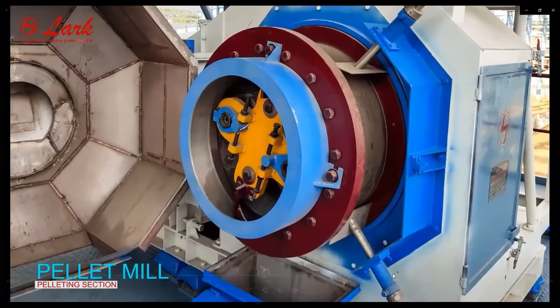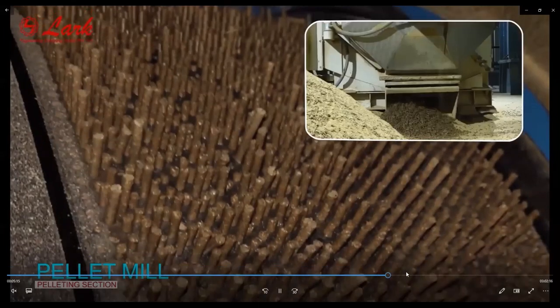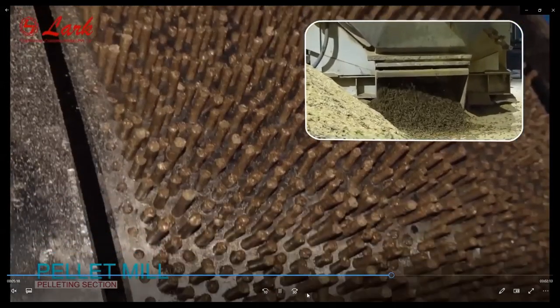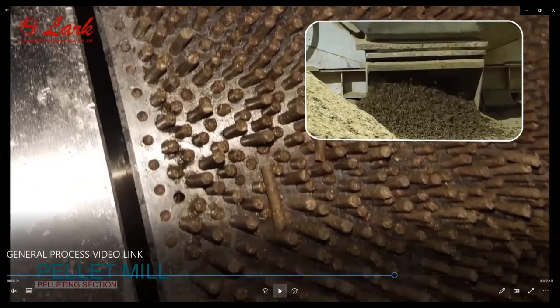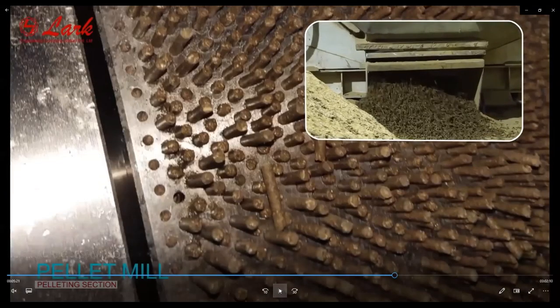Then the pellet mill. We did a few innovations with respect to the pellet cutting and the dust formation and PDI that we'll discuss later on in the next.